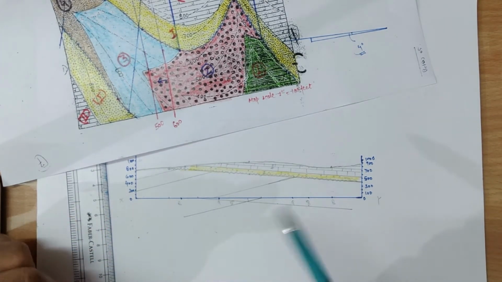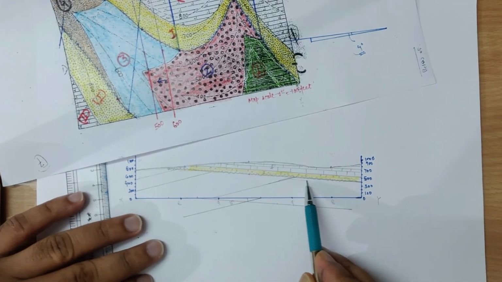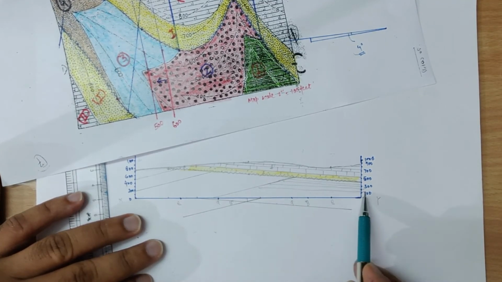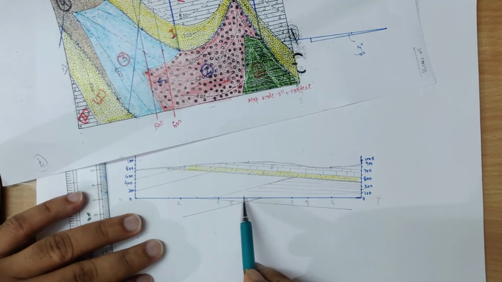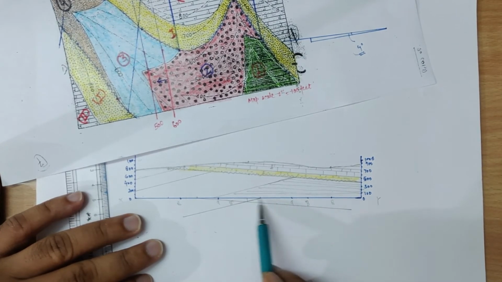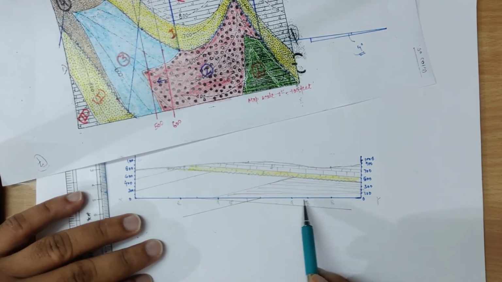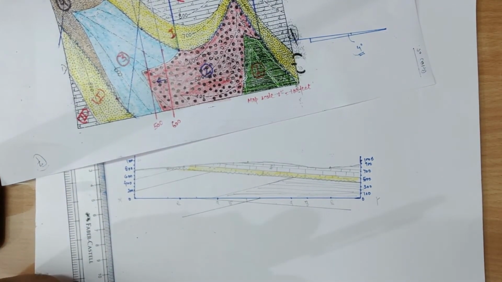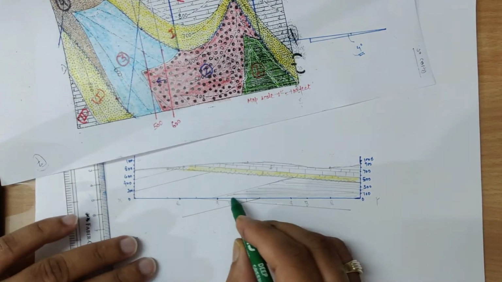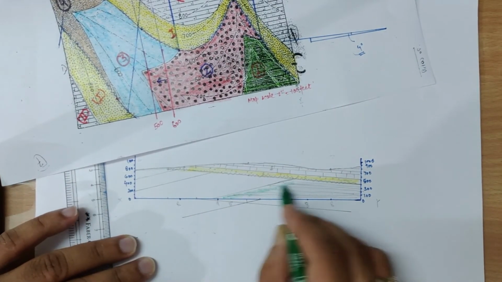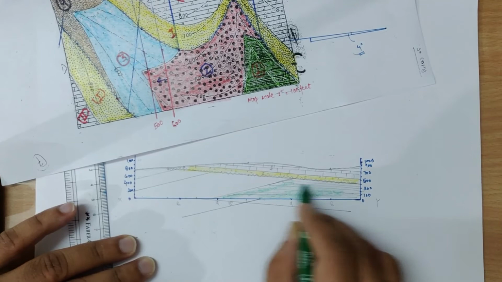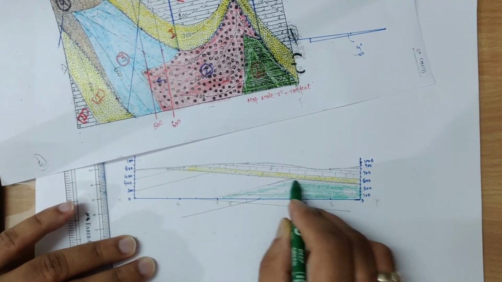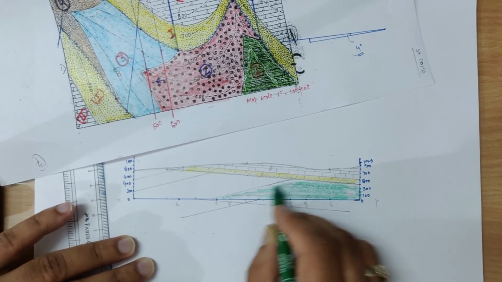But before that we will have to fill the symbol. So it is represented by parallel lines, and then followed by green coloration. So this is first bed of our younger sequence.